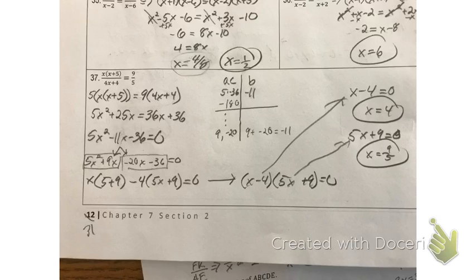So from there, I did this. Okay, good enough. All right, so you can see my A times C column comes out to negative 180. My B column came out to negative 11. I'm looking for two numbers that multiply together to give me negative 180, which I boiled down to 9 and negative 20, because 9 plus negative 20 equals negative 11.